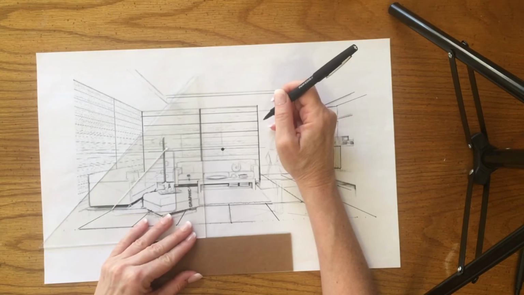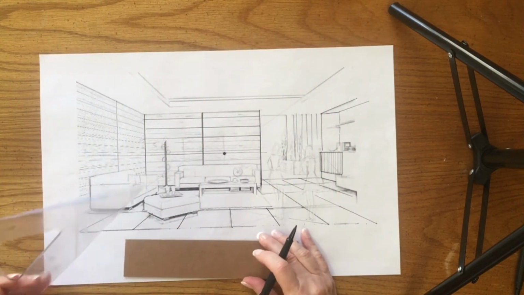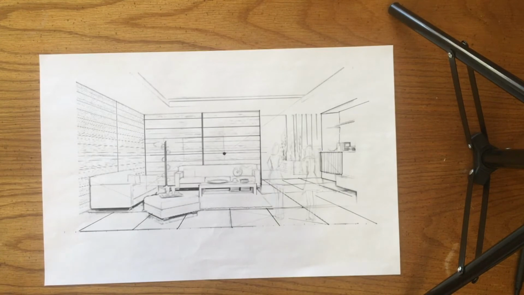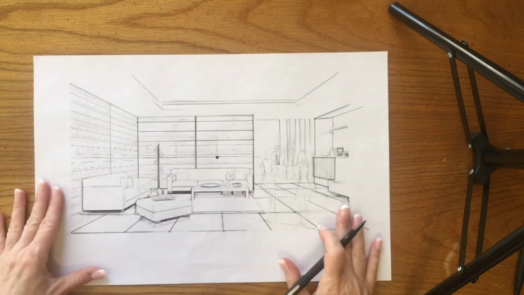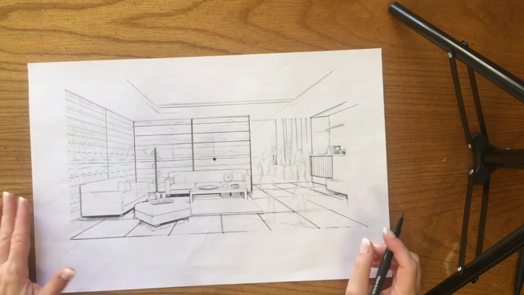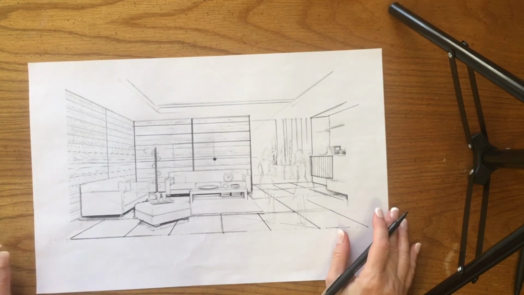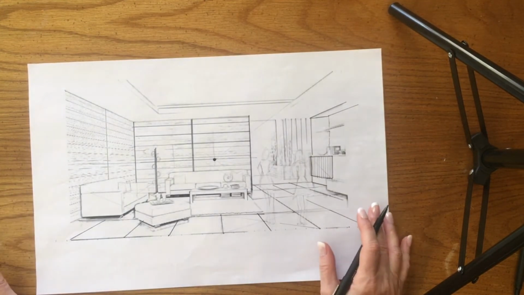So I might do that for the next demonstration. Just attach a piece of cardboard onto my drawing. That way I can still move it around, but I don't have to think too much about my straight edge. Step number 5.